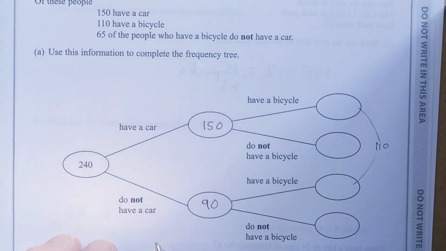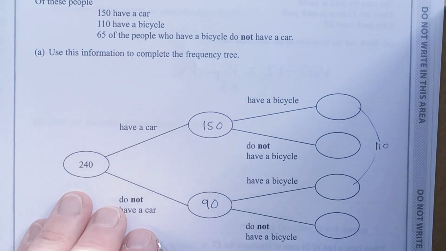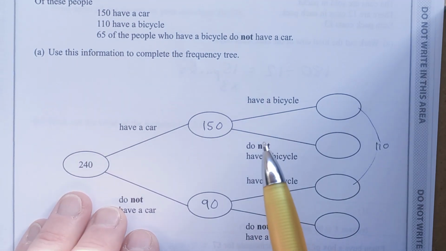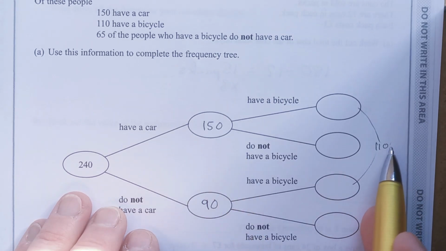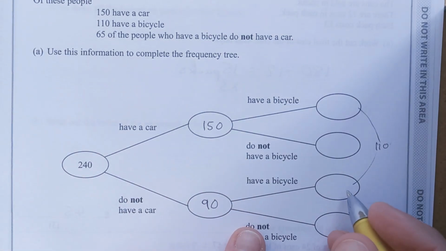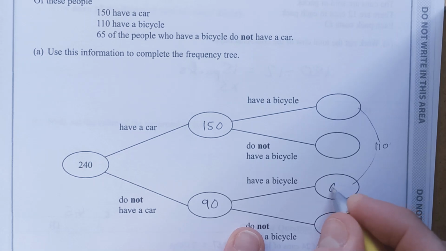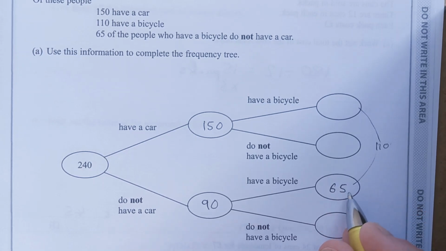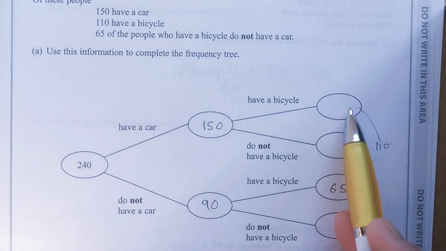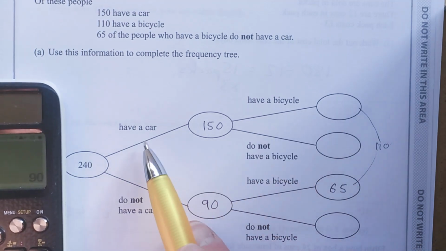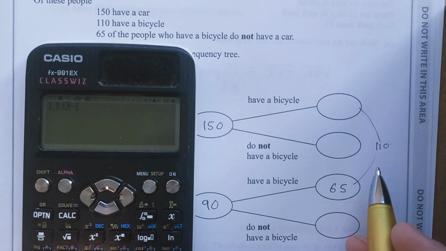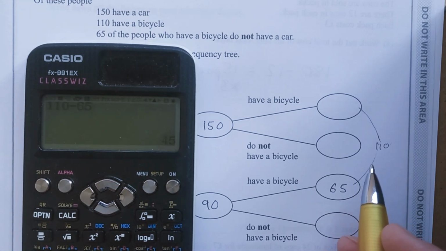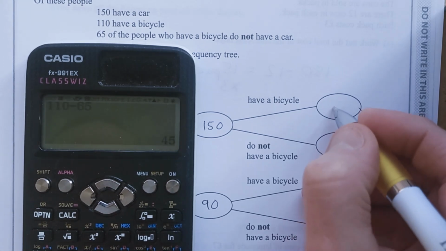65 of the people who have a bicycle do not have a car. So of this 110, 65 of them don't have a car. So that means this must be our 65. So this, the ones with a bike and with a car, must be the 110 minus 65, which is 45.